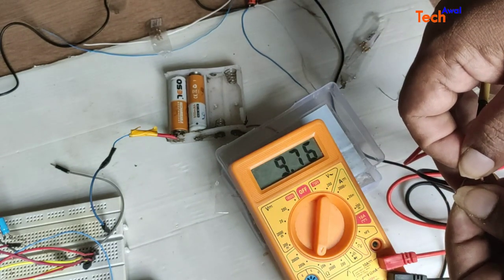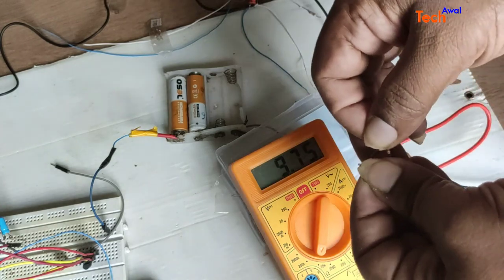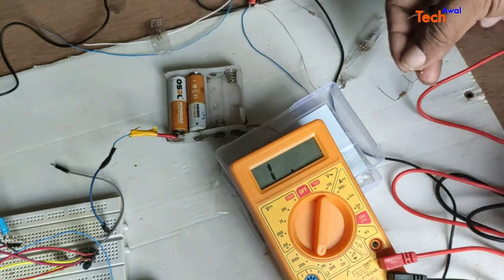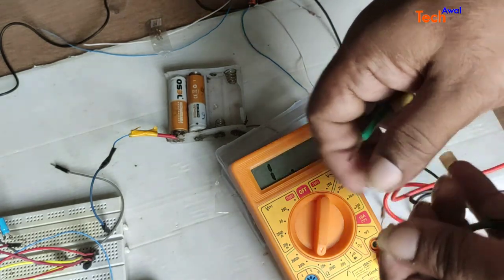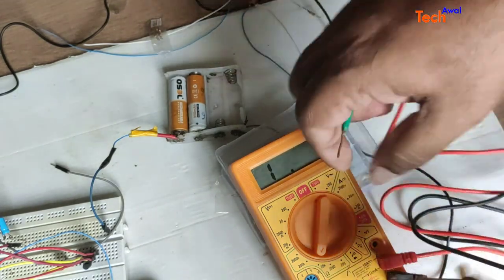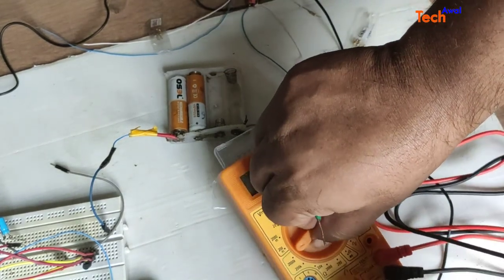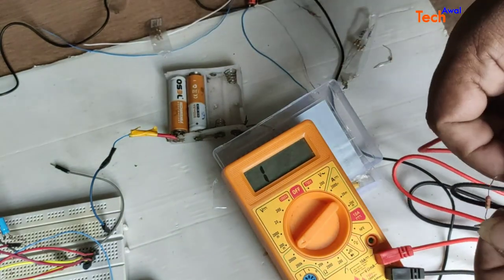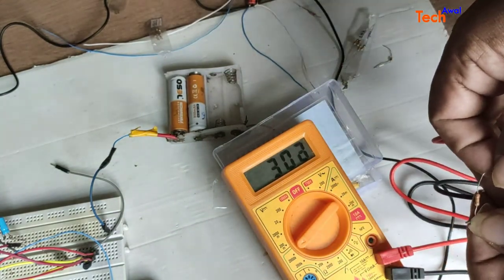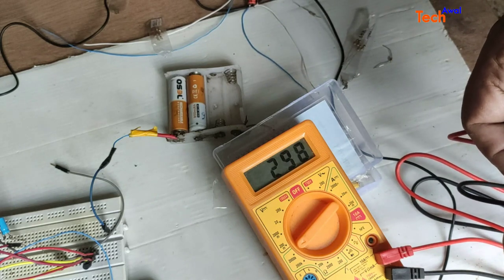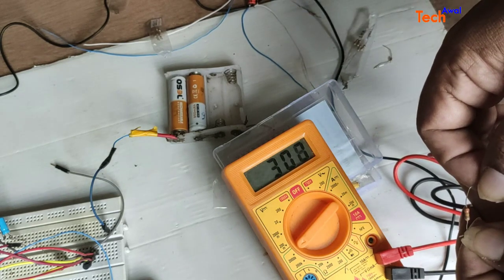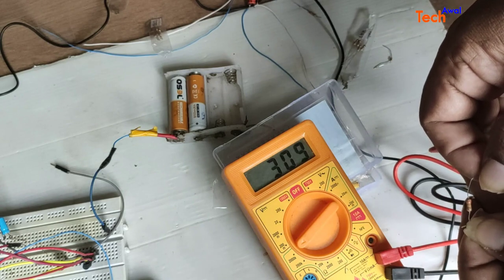Okay, so it is 10 kilo ohm resistance. Okay, this is one of another we'll measure. It is around 300 kilo ohm, 310.